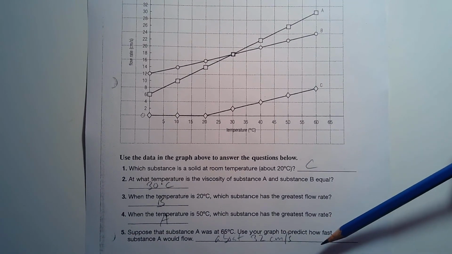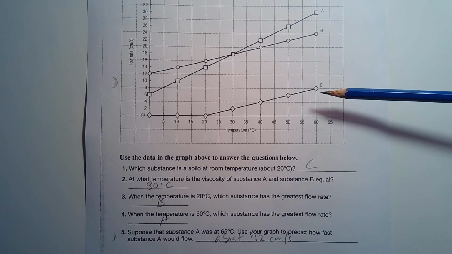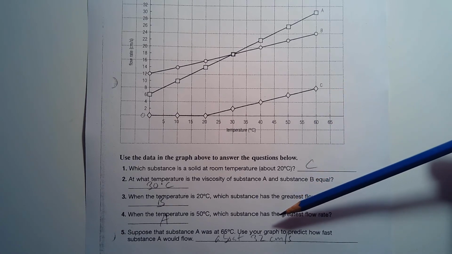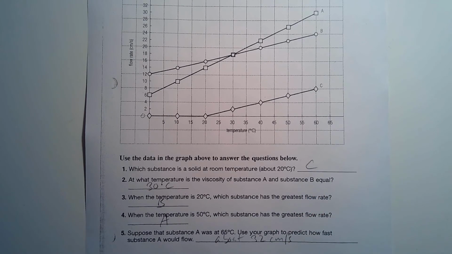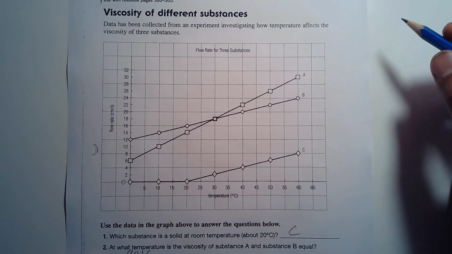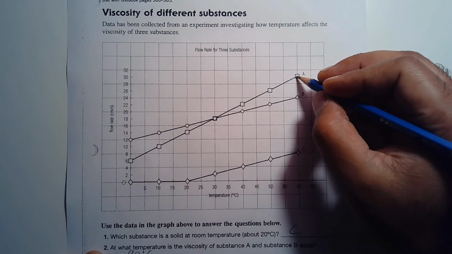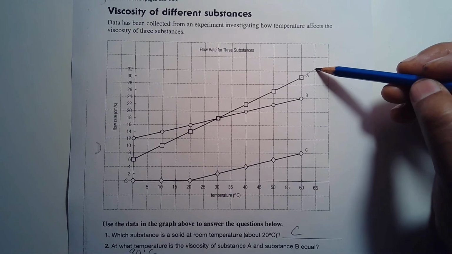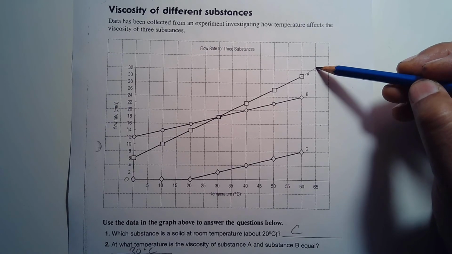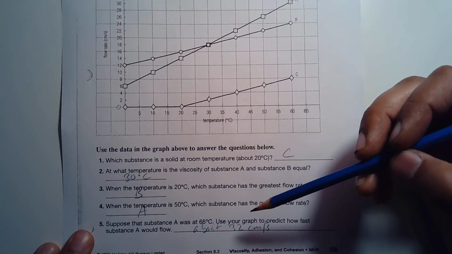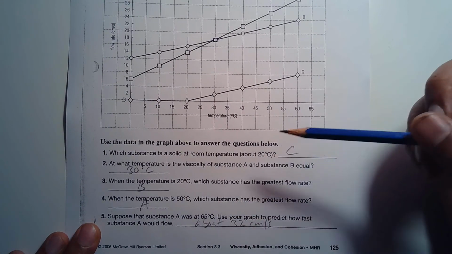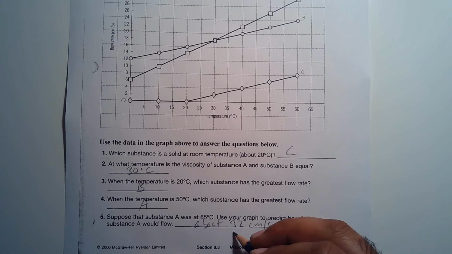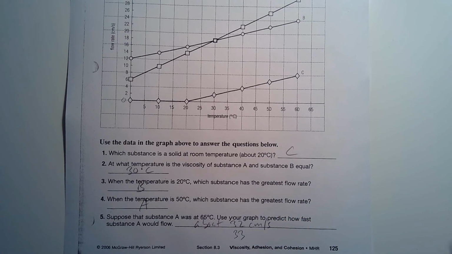And then this last one here, 5. The graph only goes to 60 degrees Celsius, and it's saying, suppose at 65, what would the flow rate of A be? What you do is, this is called extrapolation. You extend the graph and just keep it going. Then if you look at where you are at 65, it's around, and this is an estimation, about 32 or maybe 33 centimeters per second. That would be the flow rate.